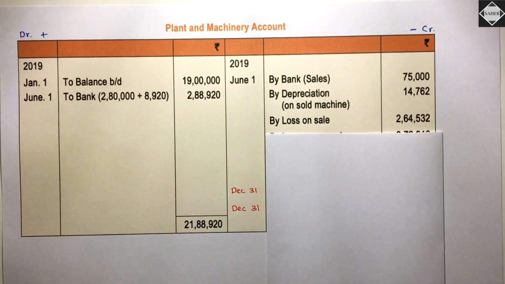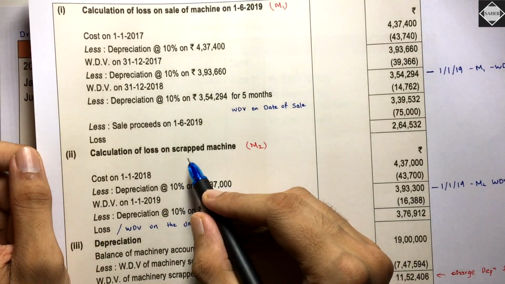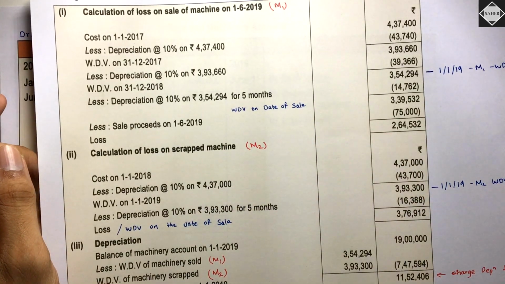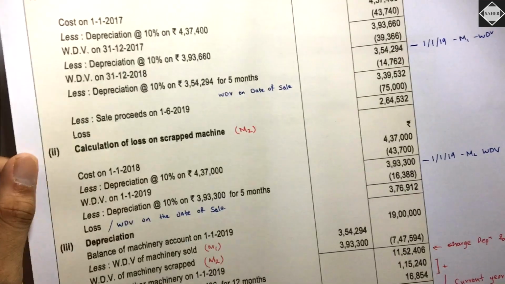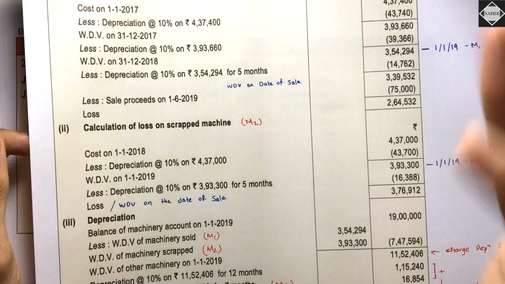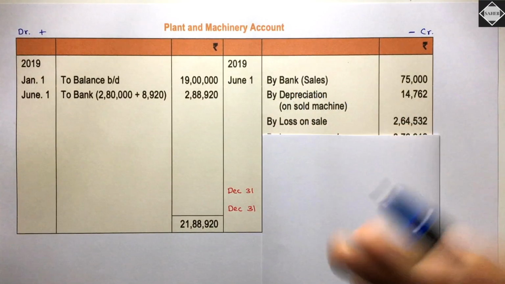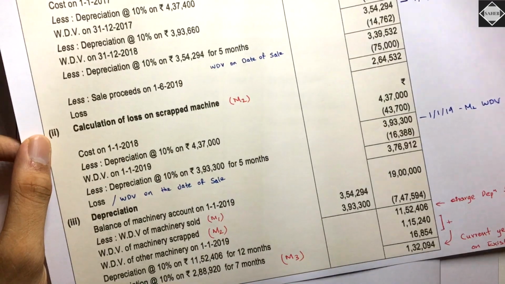After this, we have sold M2. Have we really sold M2? No. We didn't sell M2, we just scrapped it. We just gave it away, in the junkyard, for example. So what was the money we received? We didn't receive any money. So this posting will not happen. By bank regarding M2 will not happen. Okay.